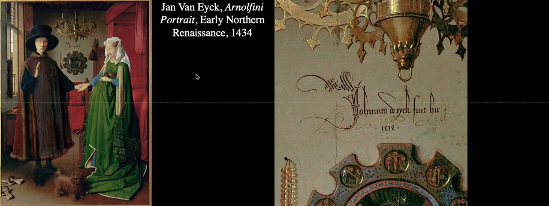But by writing in Latin, he could communicate with all of the mathematicians in Europe. So in writing this in Latin, the art maker himself is signifying his level of education. So let's translate this. Johannes de Eyck fuit hic quite literally means Jan van Eyck was here. Jan van Eyck was here.